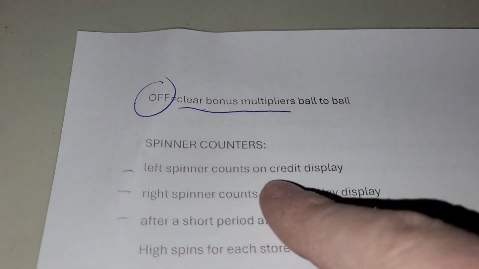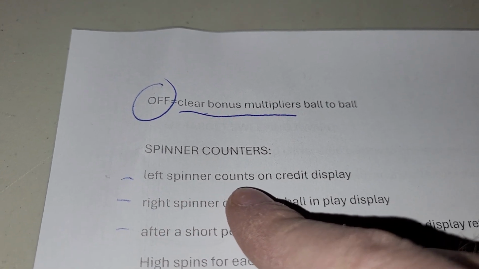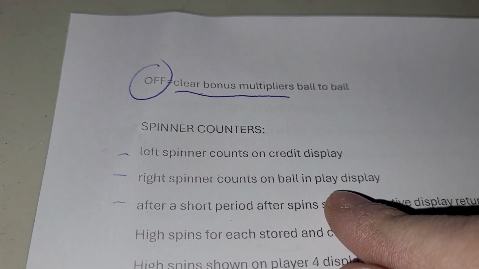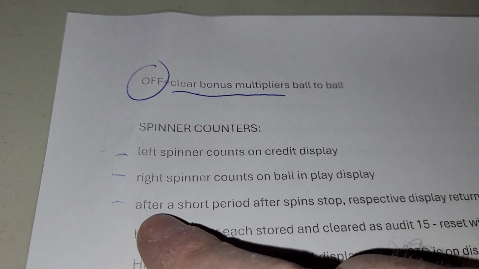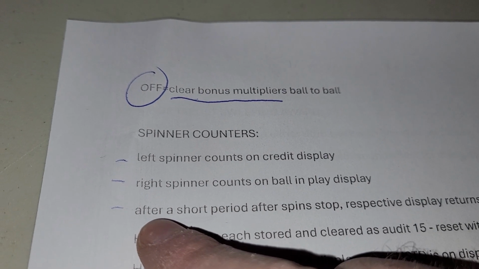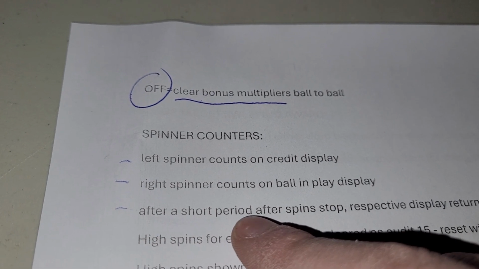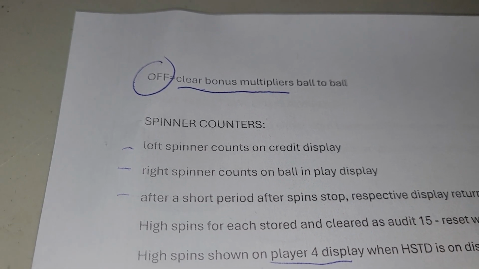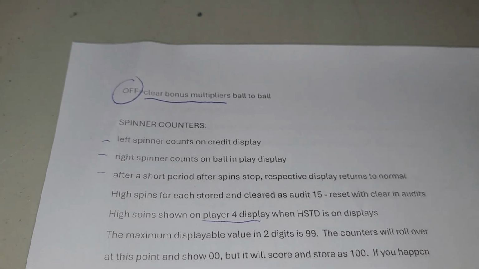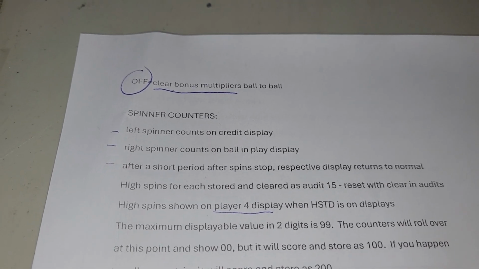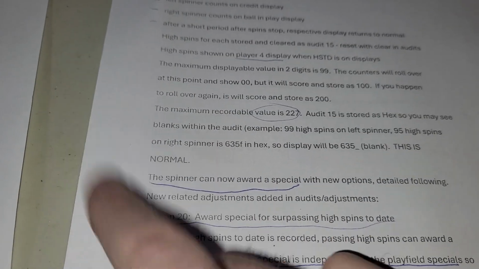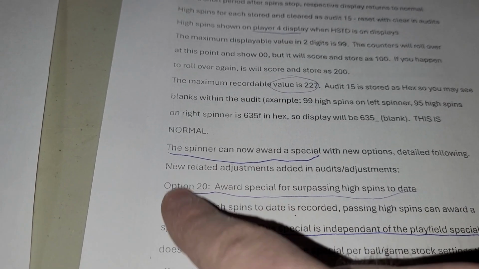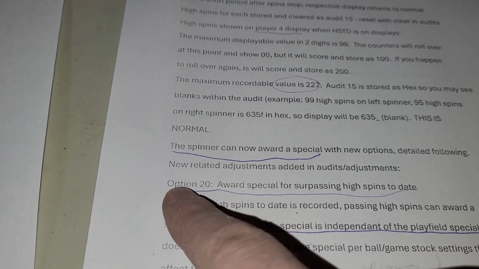And okay, so on the credit display, the left spinner will count on the left side of the credit display, and the right spinner counts on the right side of the credit display, which is pretty cool. And so after you rip a spinner, after a short period after the spinner stops, the respective display returns to normal. So you rip the spinner, it says you've got 26 spins, and then it just goes back to normal credit display.